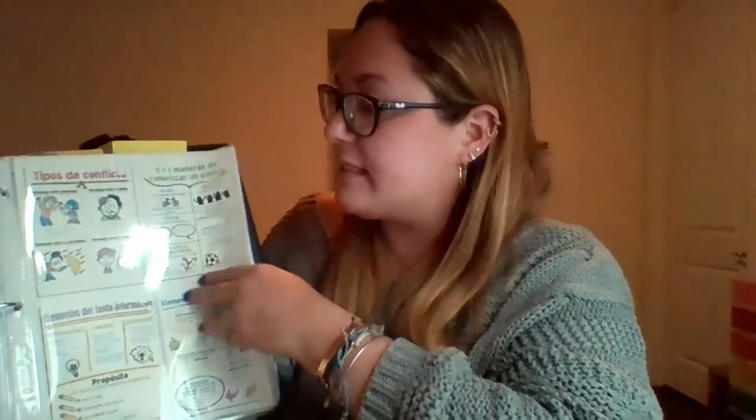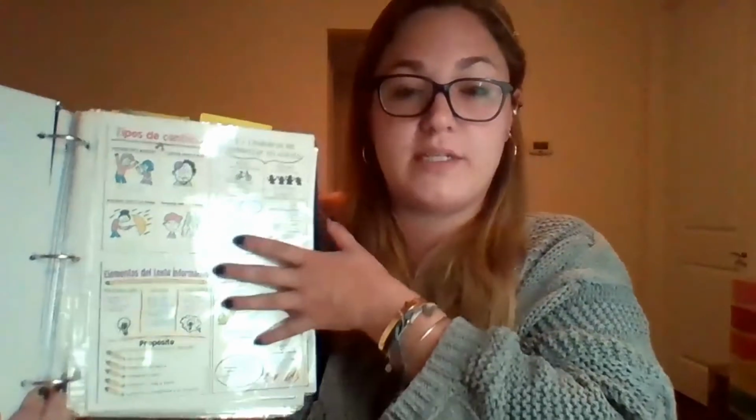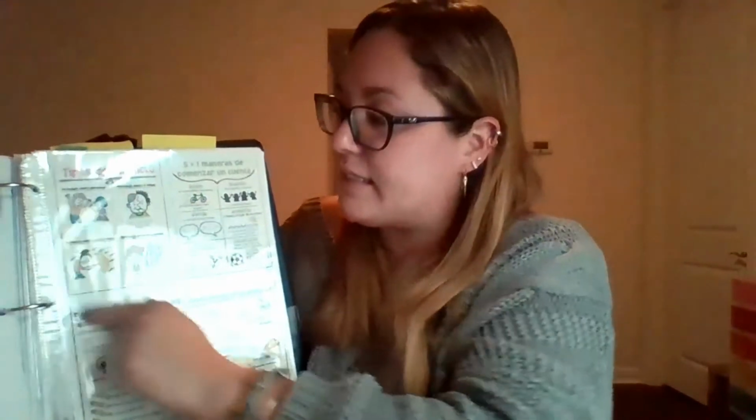Then I have escritura. First, I love looking for resources on Google. I found all these anchor charts for writing in Spanish already on Google. So I just printed them out and threw them under a sheet protector. This is for my reference. I will never show these to my students, but I will use these and do my own notes in my notebook and then have them do their notes in their notebook.